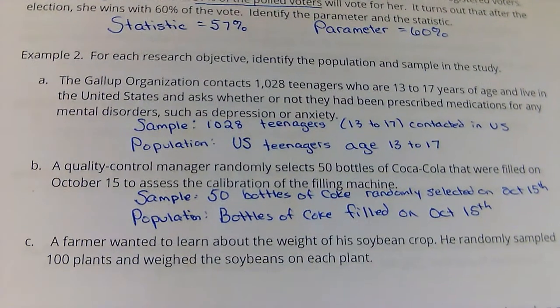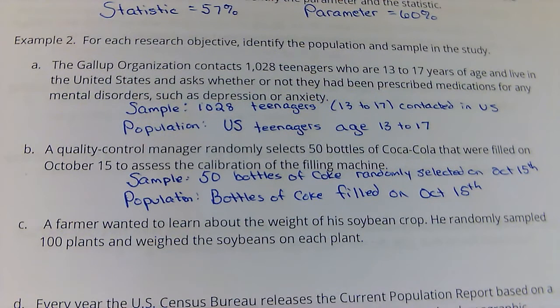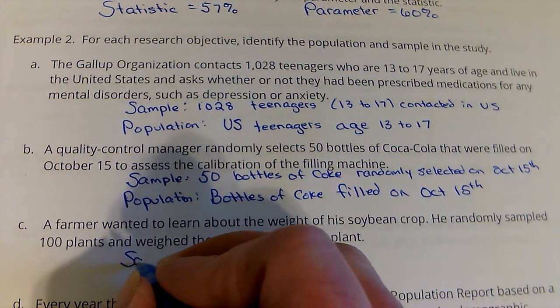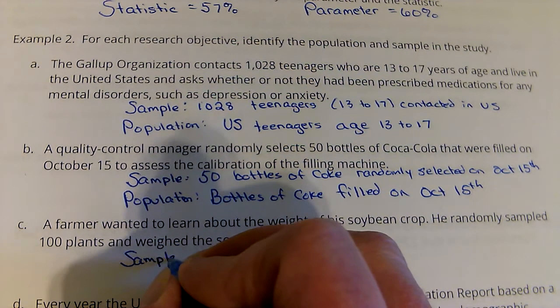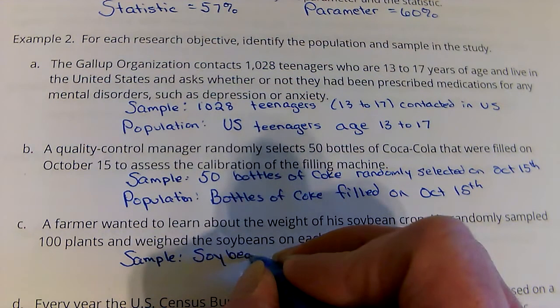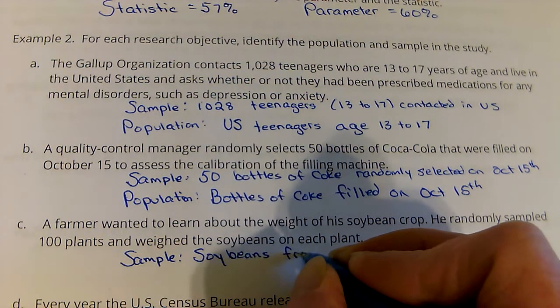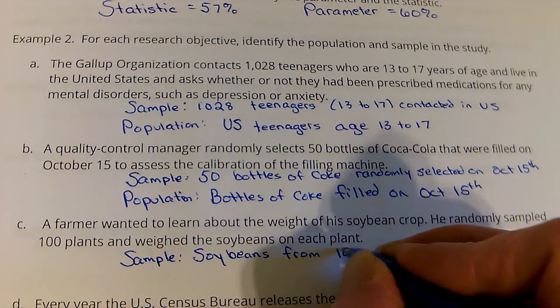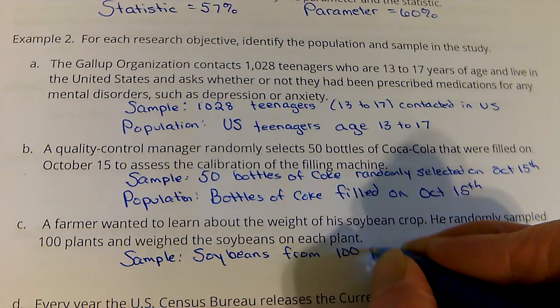A farmer wanted to learn about the weight of his soybean crop. He randomly sampled 100 plants and weighed the soybeans on each plant. Well, this one's a little bit easier. The sample are the soybeans from 100 plants.